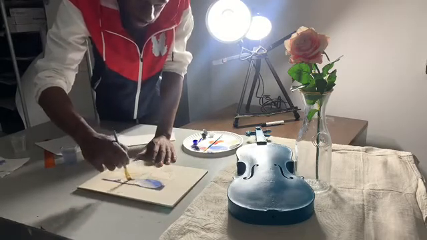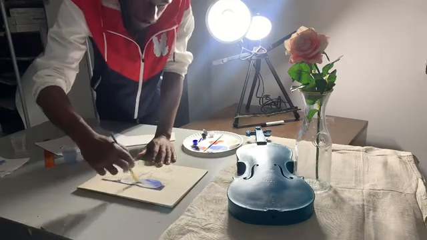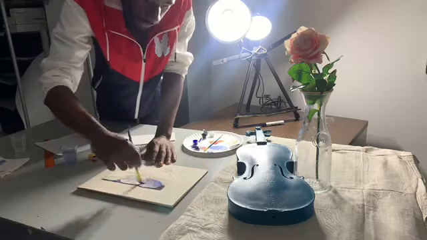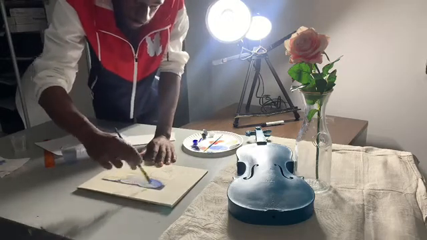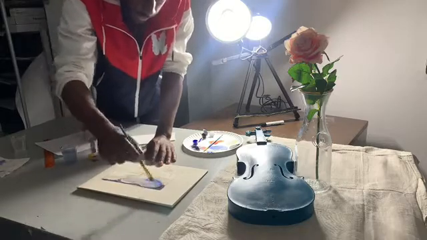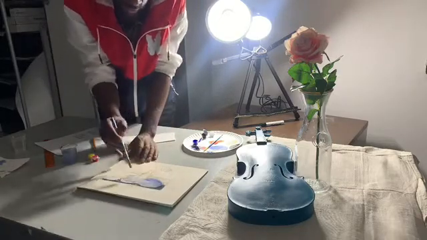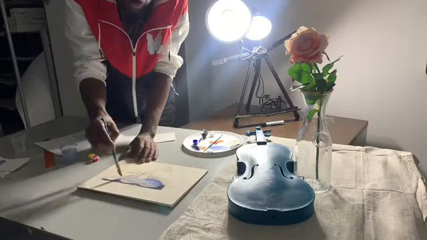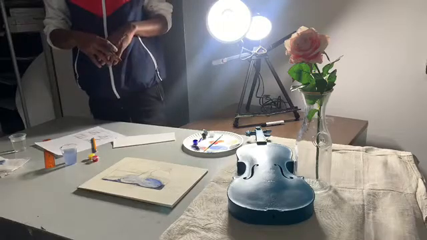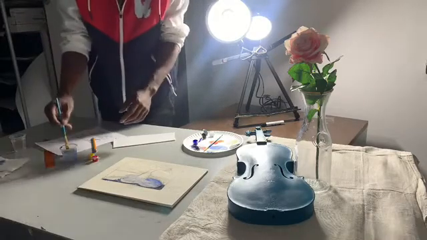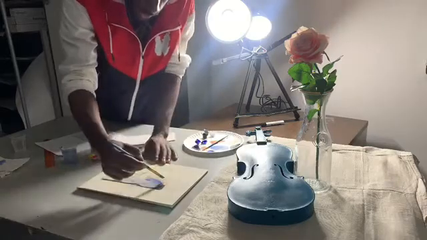That's all you're doing right now, mapping it out, getting the tone in there so you can see the dynamics of middle and dark tone. We're going to identify the highlights soon, but right now we're mapping out your different tones and shades.